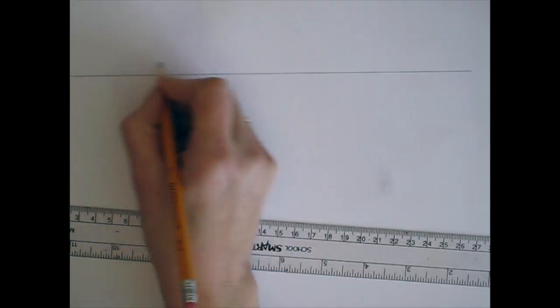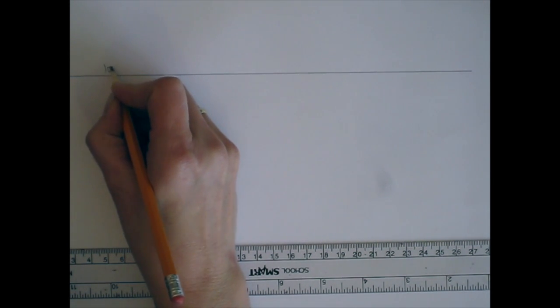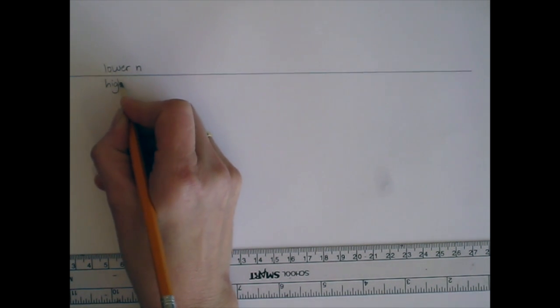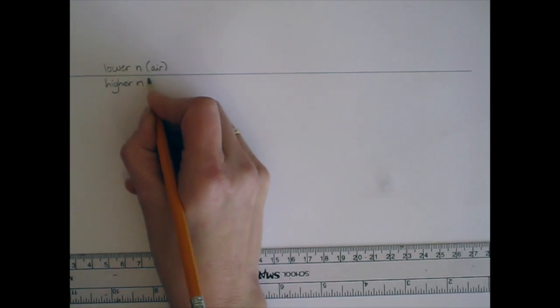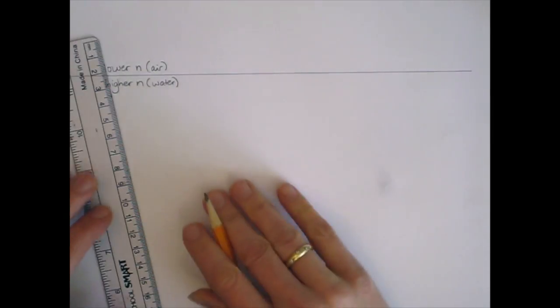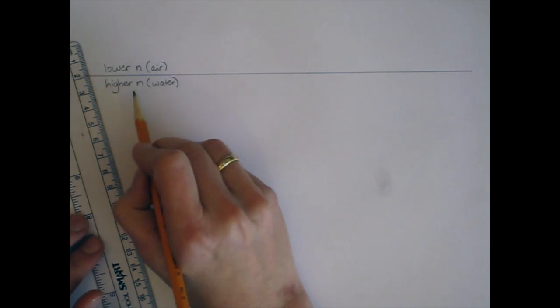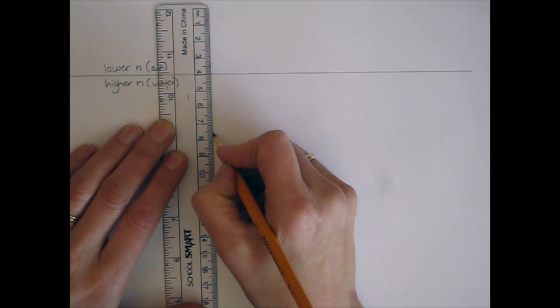I'll keep the materials in the same orientation, with our lower index of refraction material and our higher index of refraction material. For example, you could think of air and water. Now we're going to approach the boundary from within the higher index of refraction material, so from the opposite side.